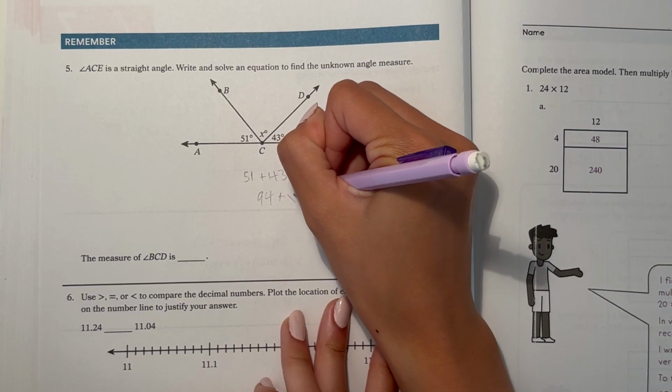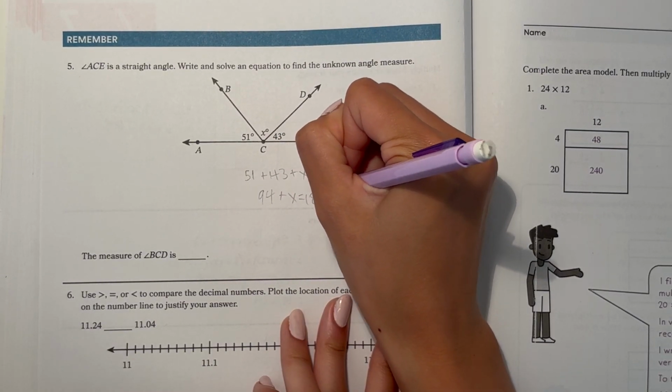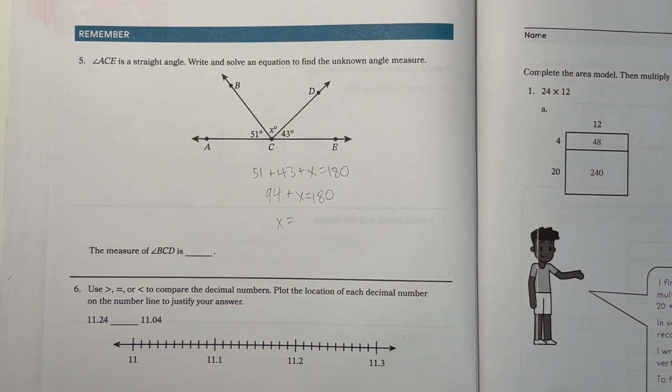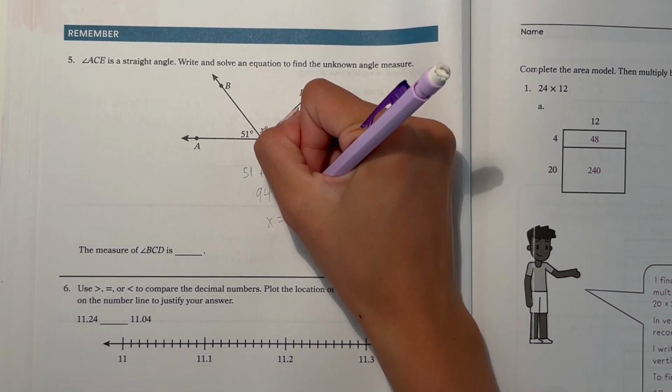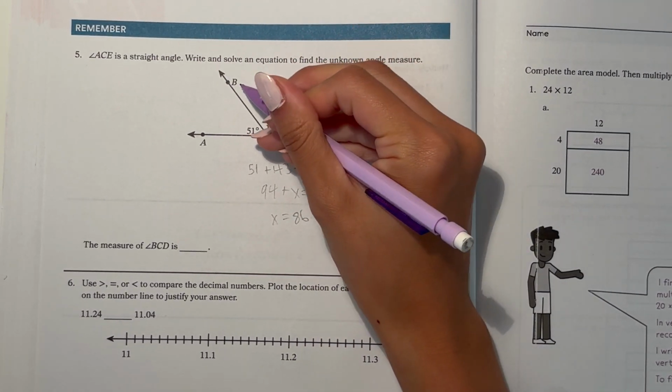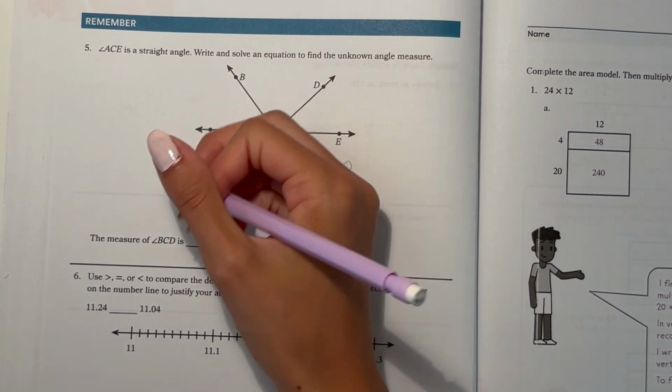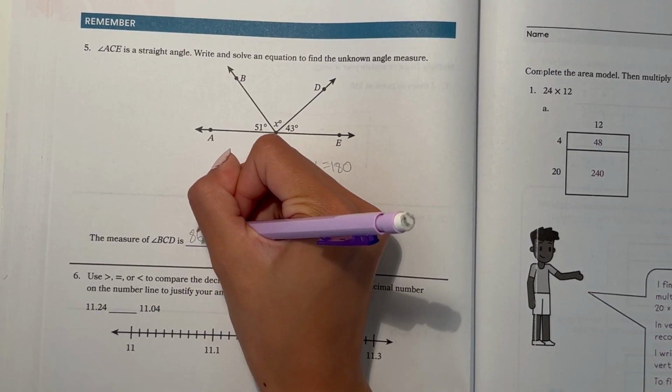So 94 plus x is 180. So x, 180 minus 94 is 86. So that means the measure of BCD, the measure of x, is 86 degrees.